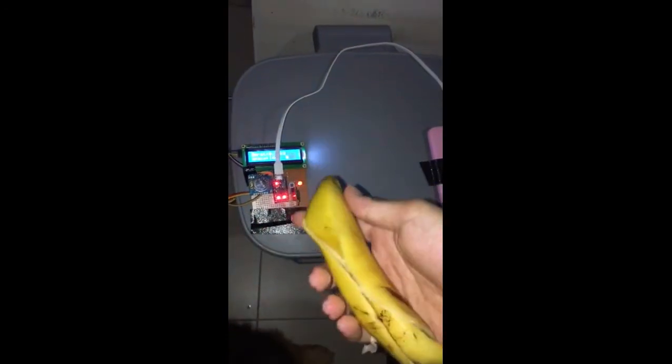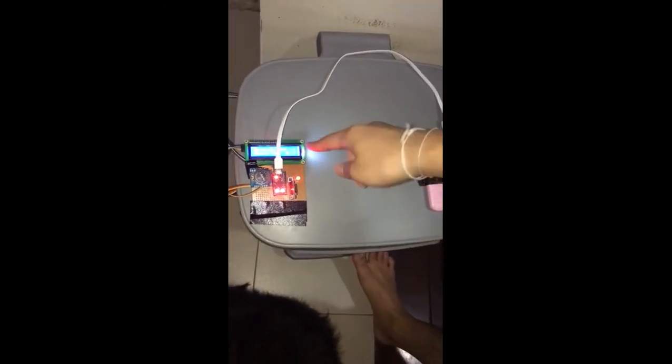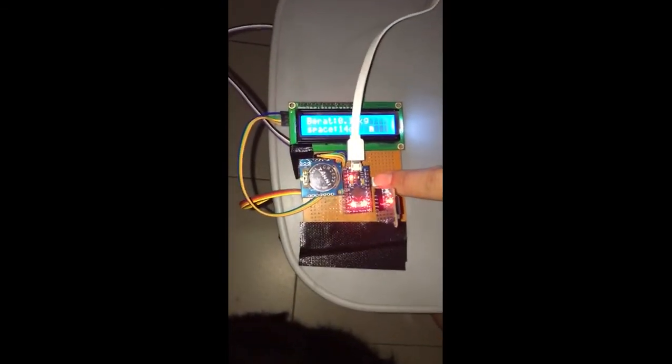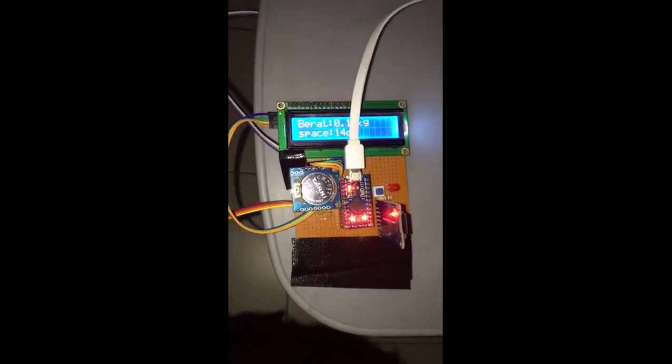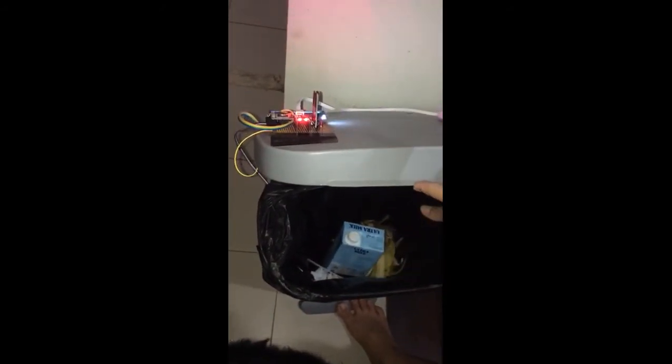And for example, if you want to throw away garbage, because if we lift this cover, it will give an error in the space reading, what we can do is turn off the data input, and then we can open and throw away our garbage, and then close again.